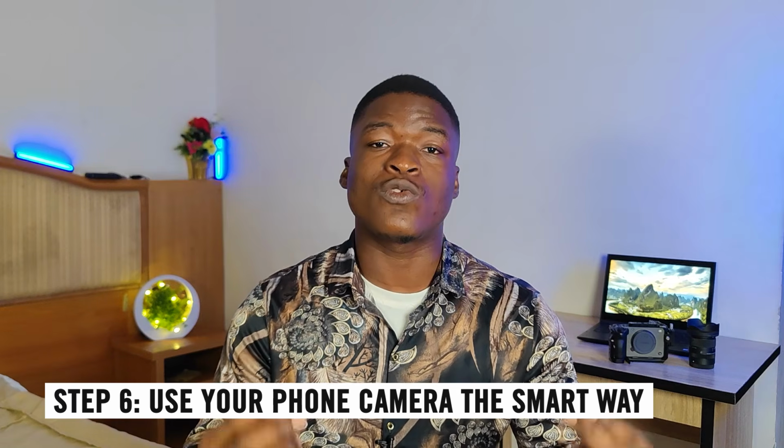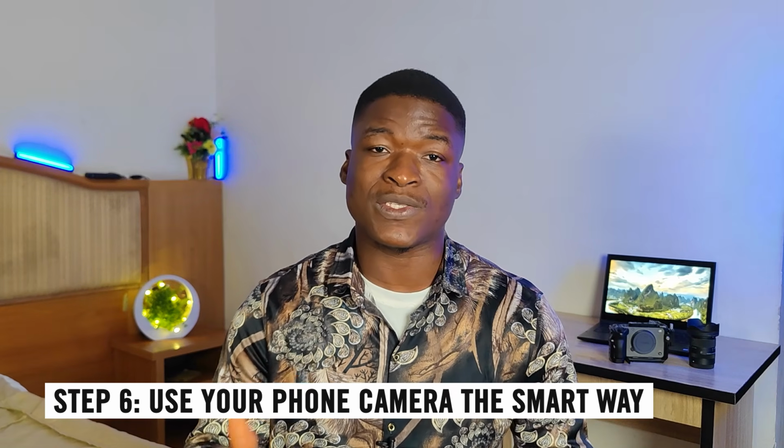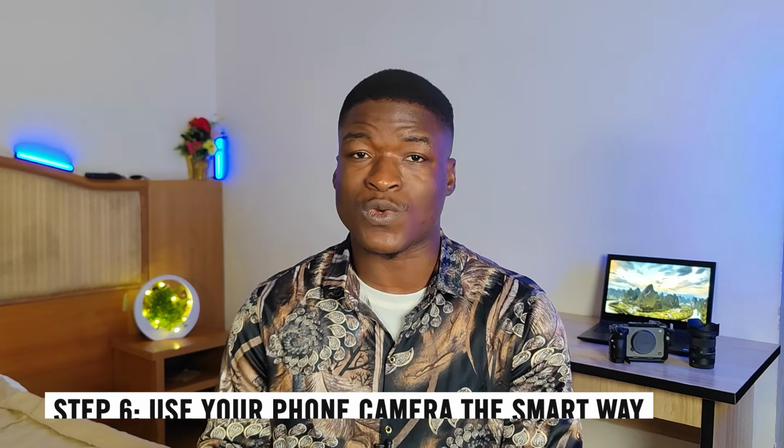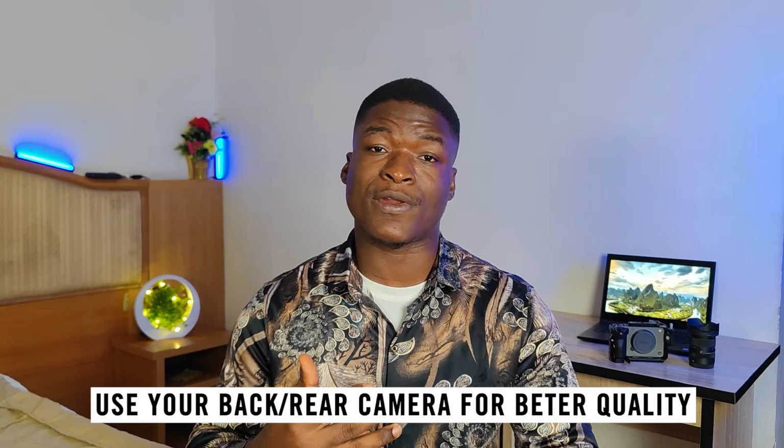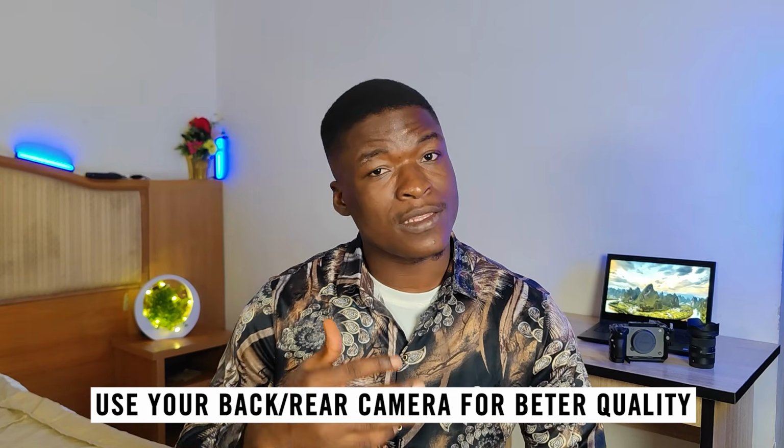Now, the 6th step I have for you is to always be smart with your shooting method. Use your phone the smart way. When you want to shoot YouTube videos, it's preferable to use the back camera instead of the front camera, because there are chances that the back camera has more quality than the front camera.